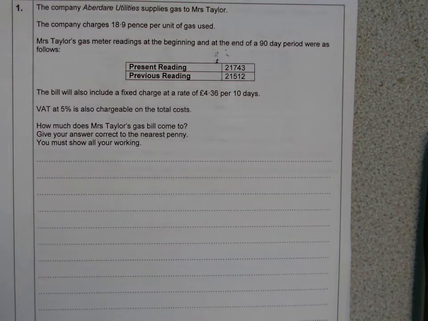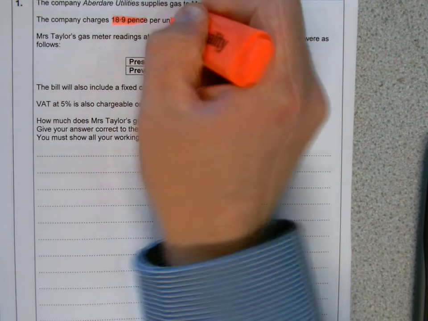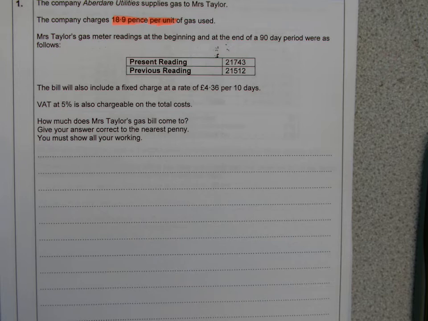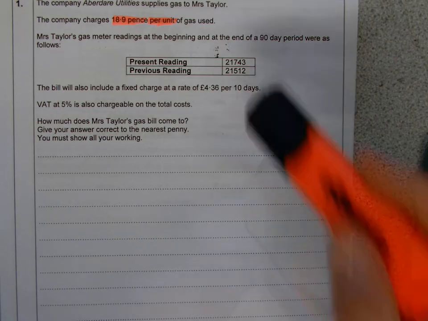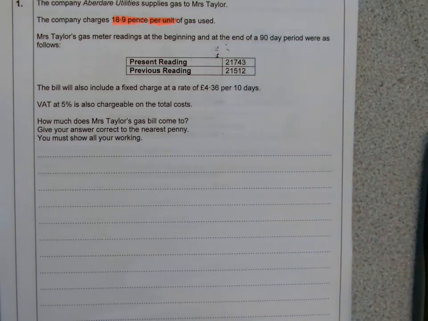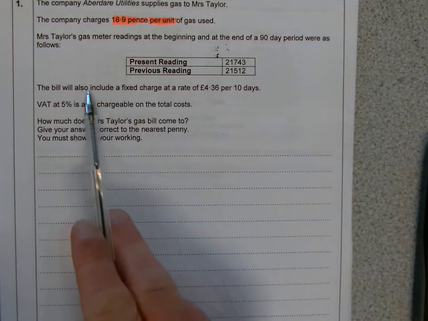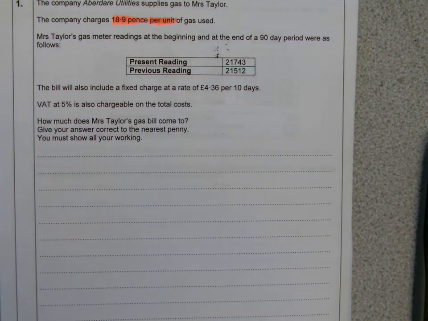Okay, so question 1, we've got a utility company here, Aberdare Utilities, and they charge 18.9 pence per unit of gas used. And then we've got Mrs. Taylor's gas readings at the beginning and at the end of a 90-day period. So we can see them here, those are the values taken at the present reading and the previous reading. The bill will also include a fixed charge at a rate of £4.36.